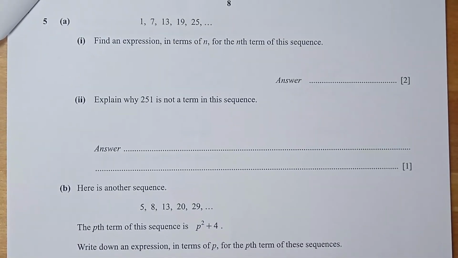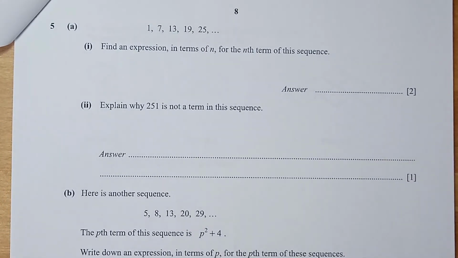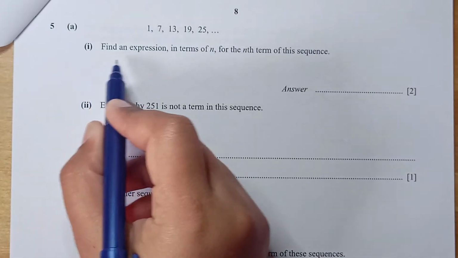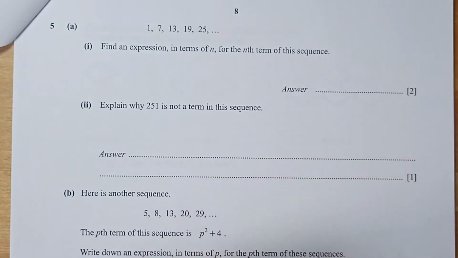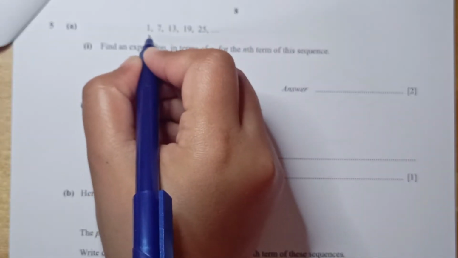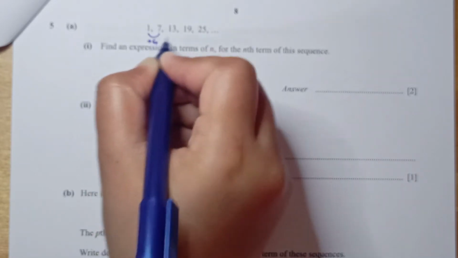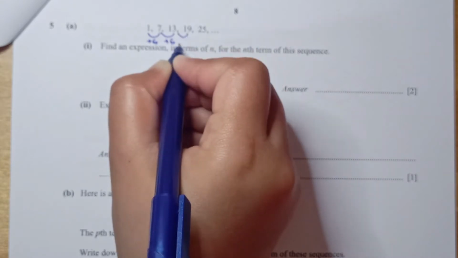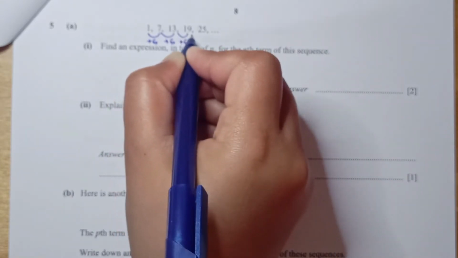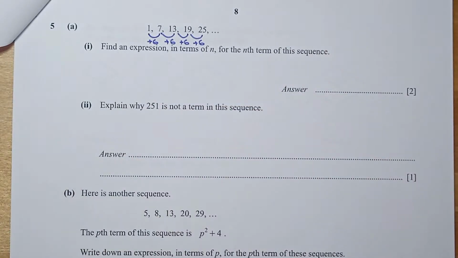Question number 5, in A part, we are given a sequence 1, 7, 13, 19, 25 and so on. Now for the first, find an expression in terms of n for the nth term of this sequence. Okay, so for the nth term, let me find out the difference between the term 1 and 7. We need to add 6. 7 and 13, adding 6. 13 plus 6 makes 19. 19 plus 6 is 25. So it means every time we are adding 6.